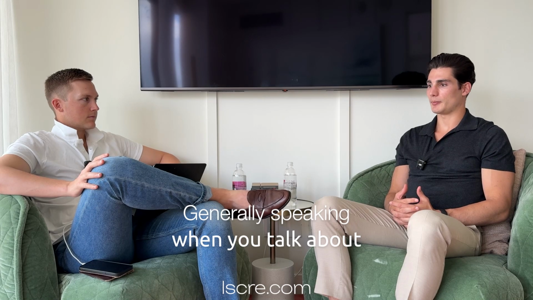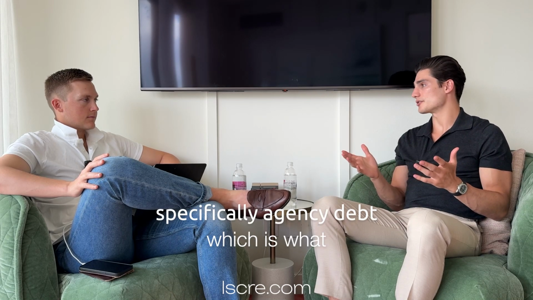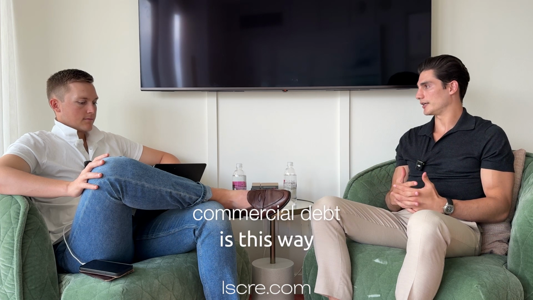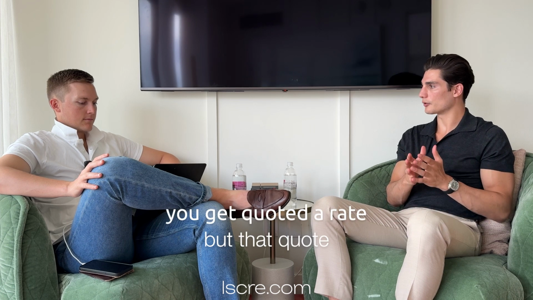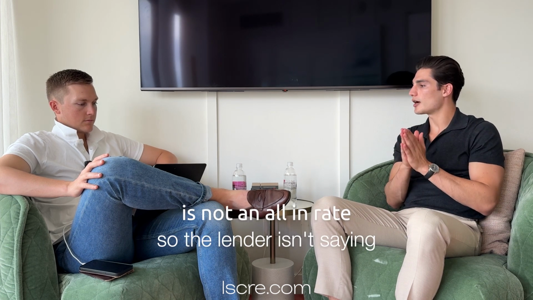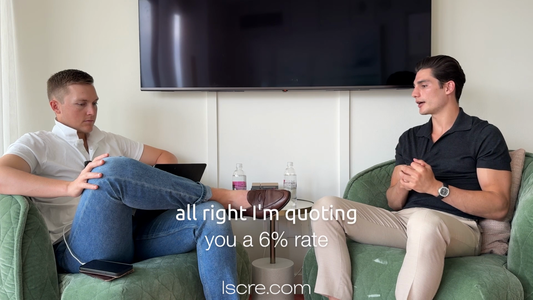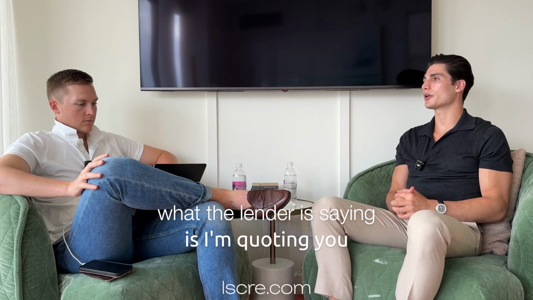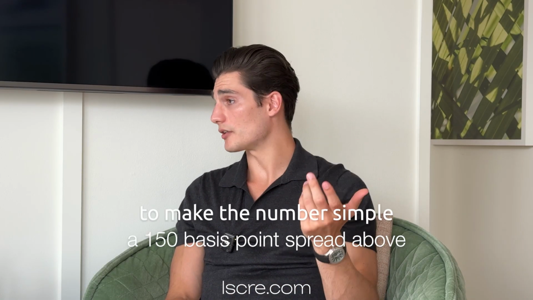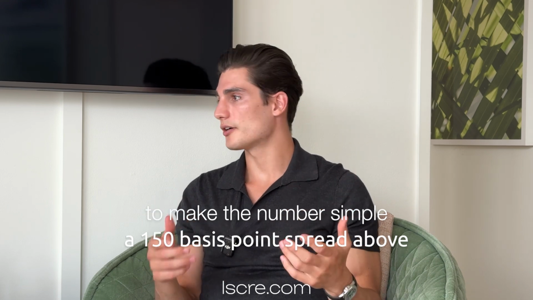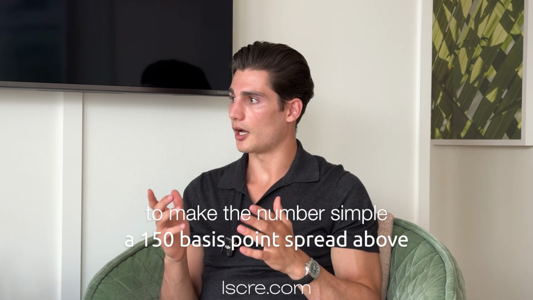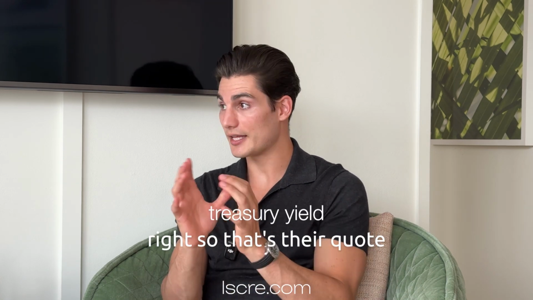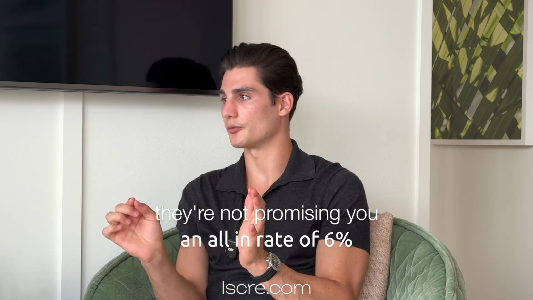Generally speaking, when you talk about specifically agency debt, which is what we primarily borrow, but I would say most commercial debt is this way. You get quoted a rate, but that quote is not an all-in rate. So the lender isn't saying, all right, I'm quoting you a 6% rate. What the lender is saying is, I'm quoting you, to make the number simple, a 150 basis point spread above the 5-year US Treasury yield, right? So that's their quote.